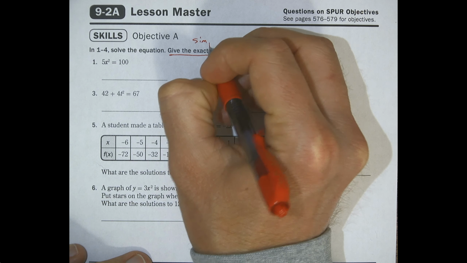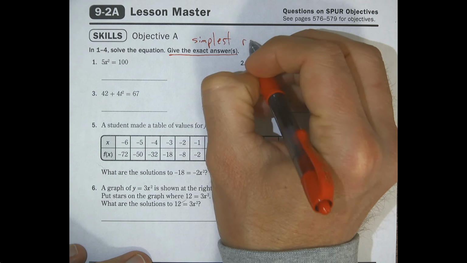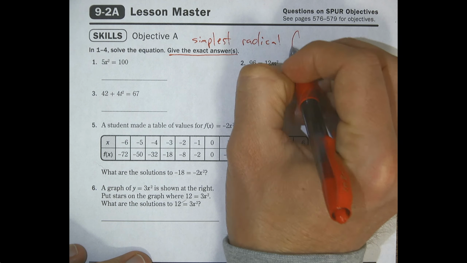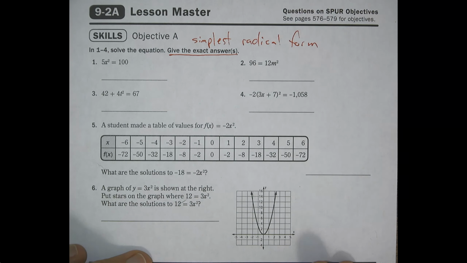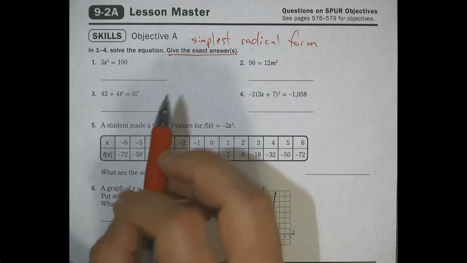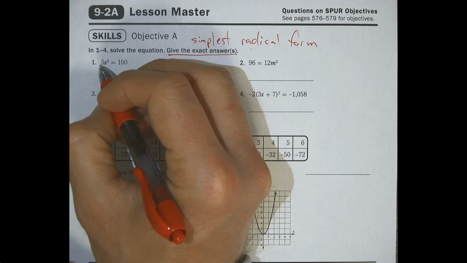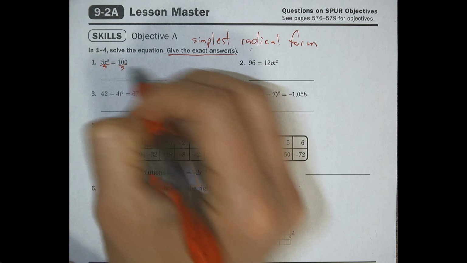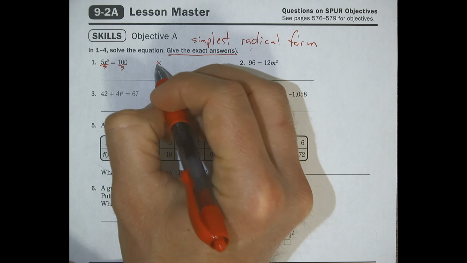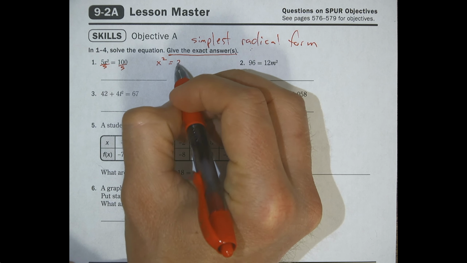So that is simplest radical form, meaning no decimals. We're not going to plug these in. If we get a nice whole number, then we keep it. We don't have to leave it as a radical. But if we're going to get a nasty decimal, we're going to simplify the radical. So first thing I'm going to do here is get that x by itself. I'm dividing both sides by 5, leaving me x squared equals 20.